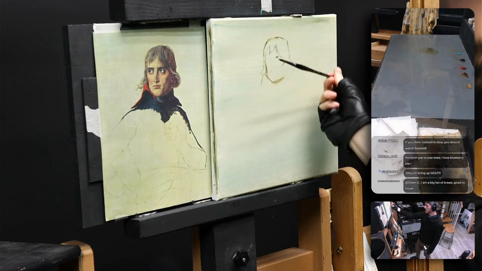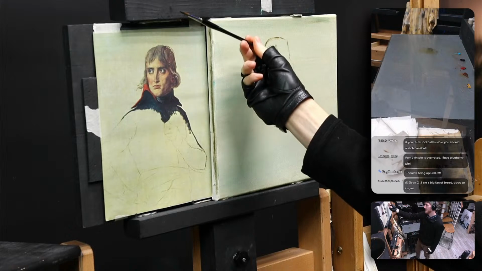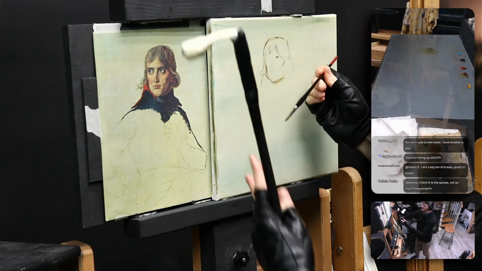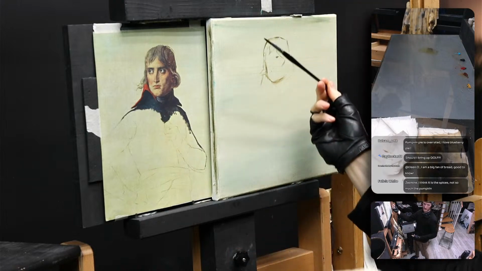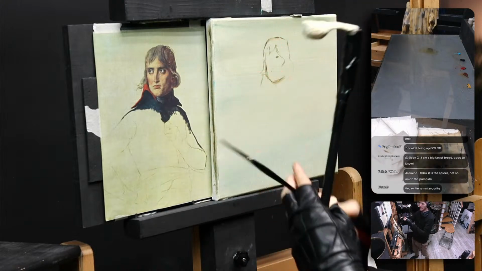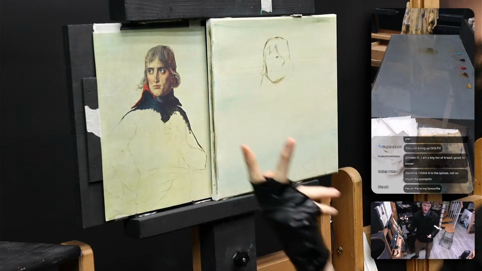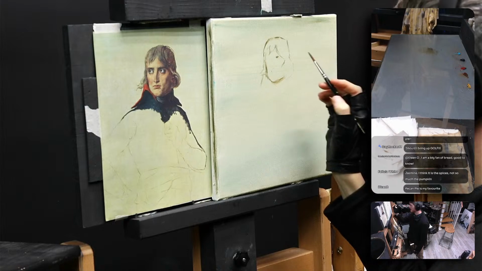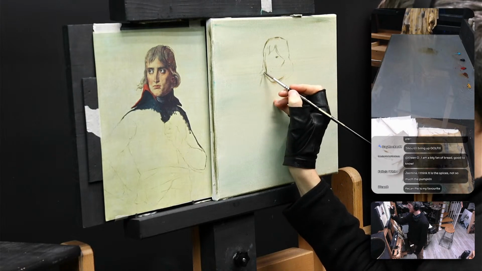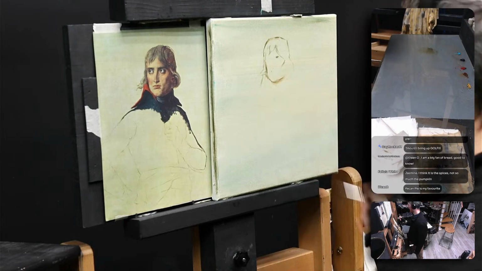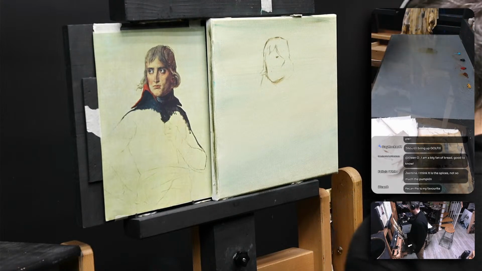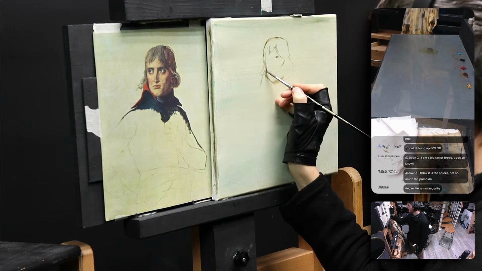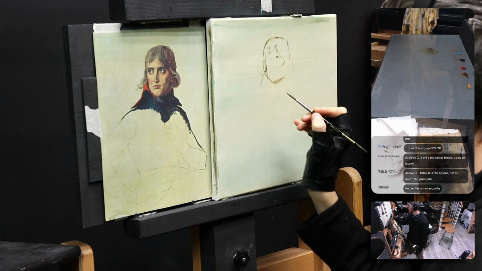I really like this movement with the eyes looking like that and the contrapposto with the angle of the shoulders. So it brings a nice twist in the body, very elegant. So it's a time when Napoleon was still just a general.